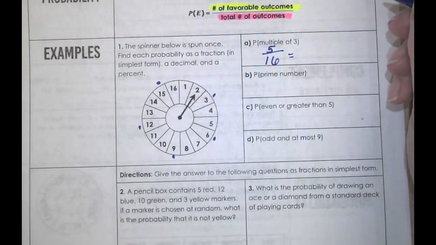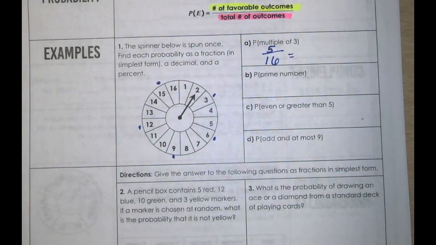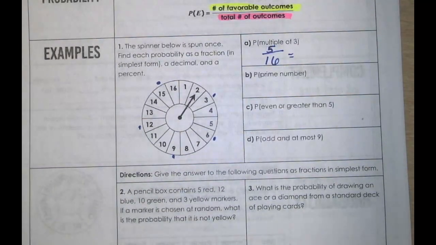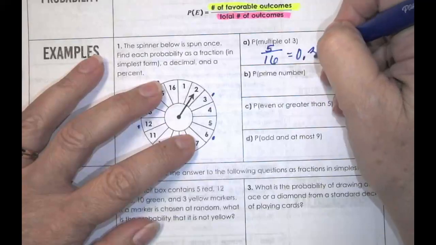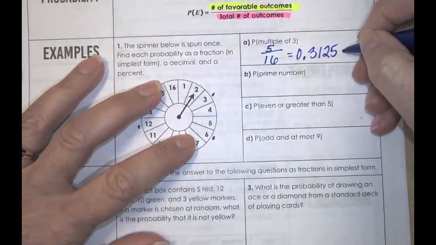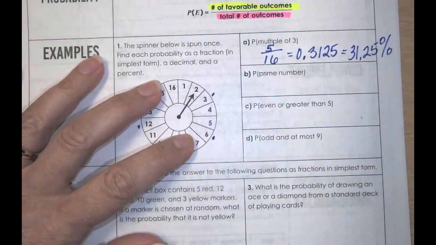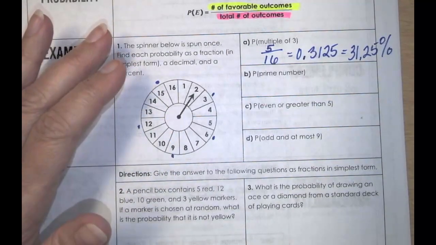And if you divide that and turn it into a decimal, you get 0.3125, which you multiply by 100, and you get the percentage, 31.25%.